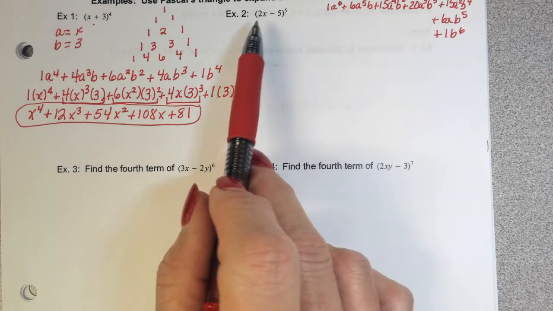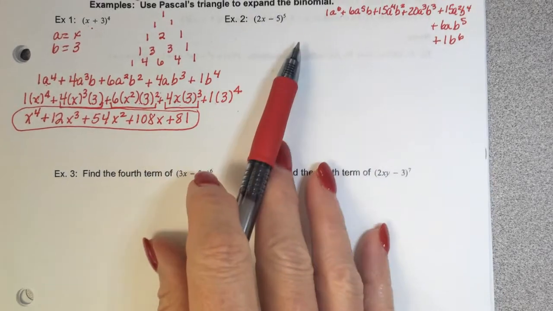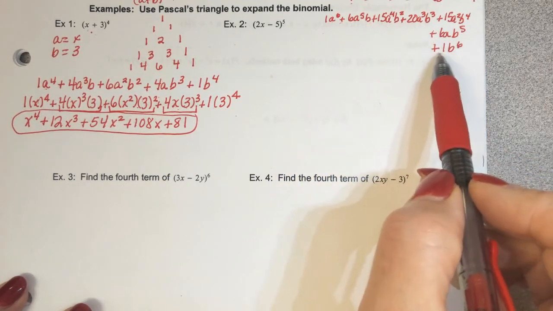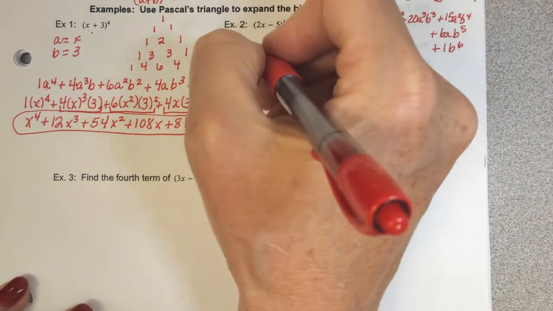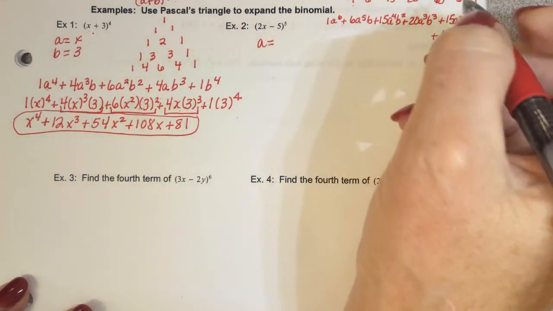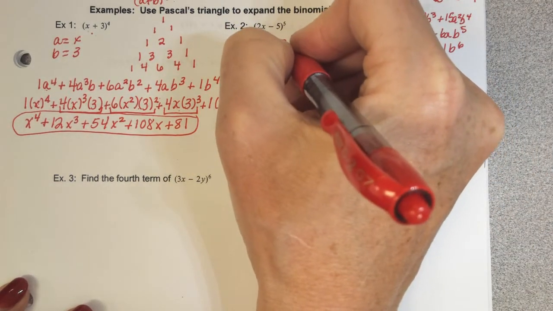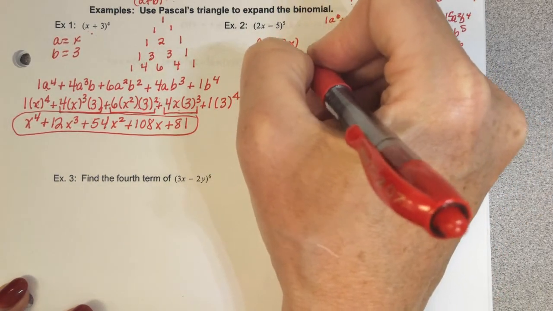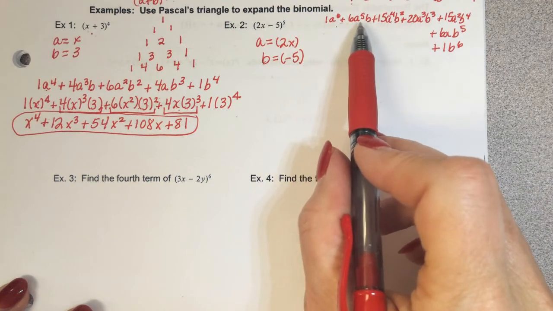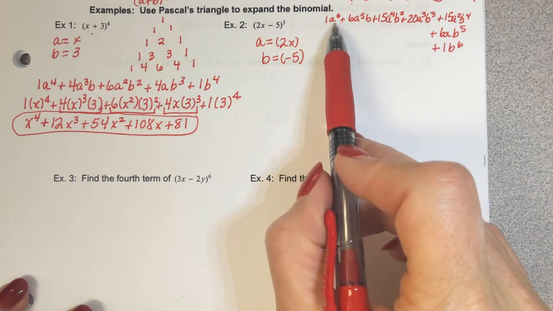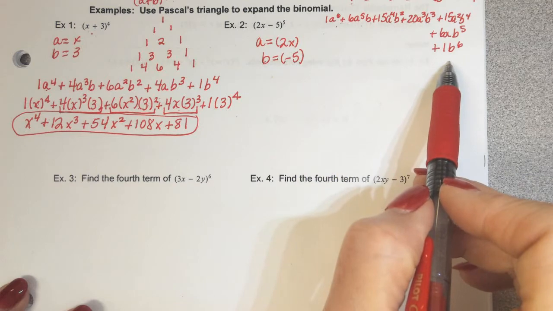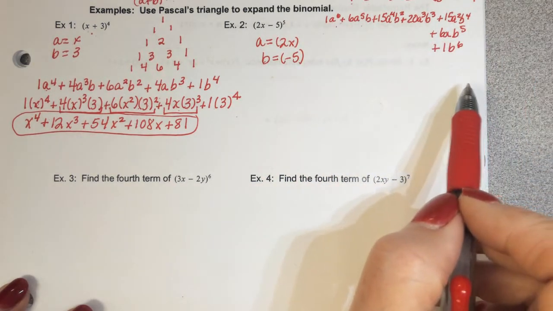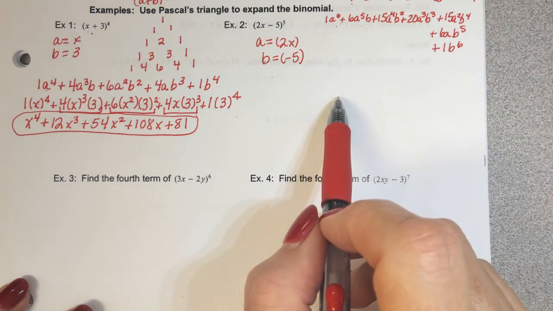This one, I don't know that we need to go through the whole thing and figure it out. We just wrote out what it would be to the 5th power. But what would you have to let a equal in this case? 2x. And what would you have to let b equal? -5. And then you would have to just go in and plug those in, and you're going to end up with 7 terms when you do that. 6 terms, sorry, 6 terms, yes. 6 terms when you finish that. Okay?